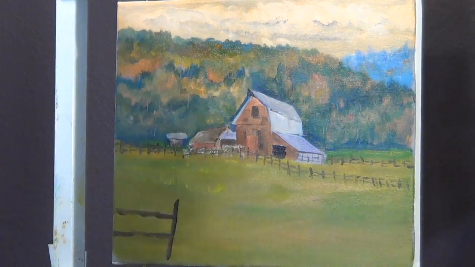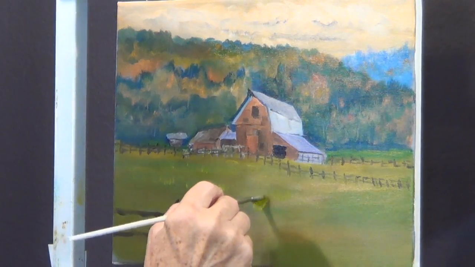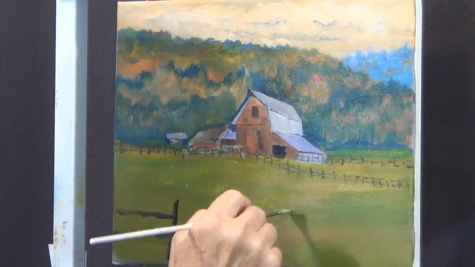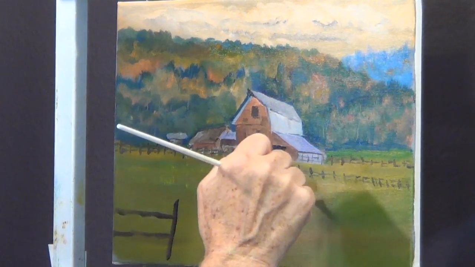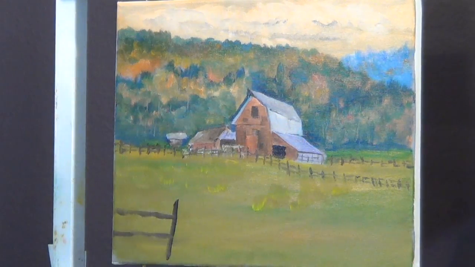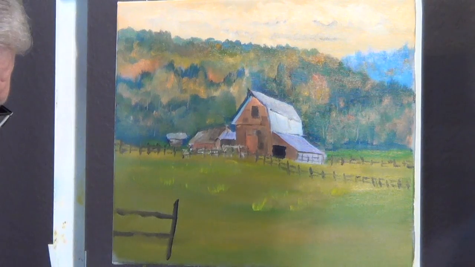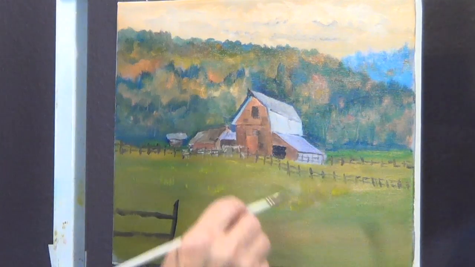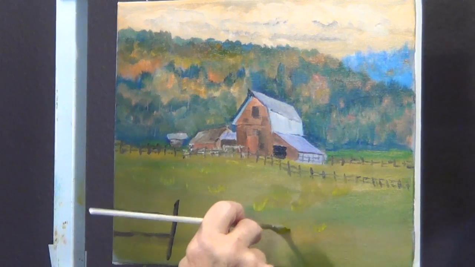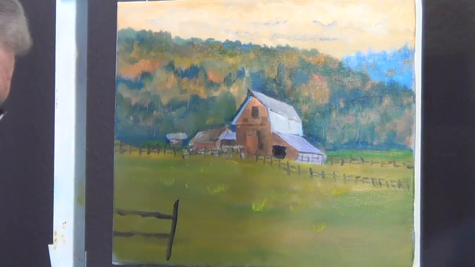If I give you a little zigzag path to kind of follow here, your eye will start moving up that way. Just almost pure cad yellow with this fan brush and just sort of flicking in some of these grasses. I'm going to put some ochres in now.